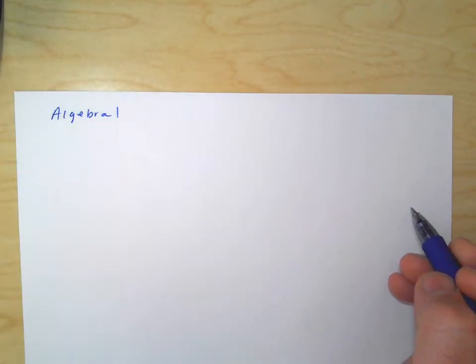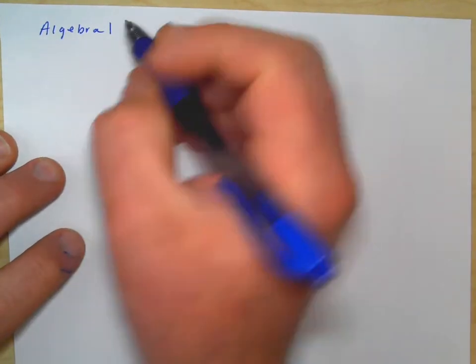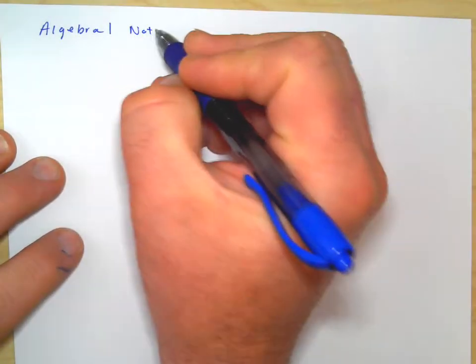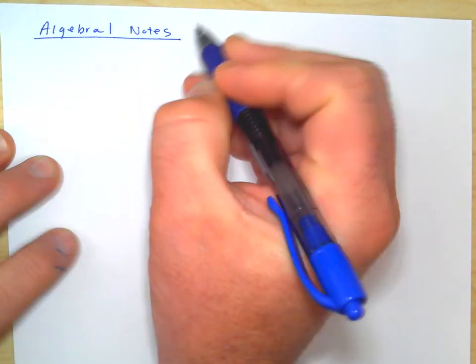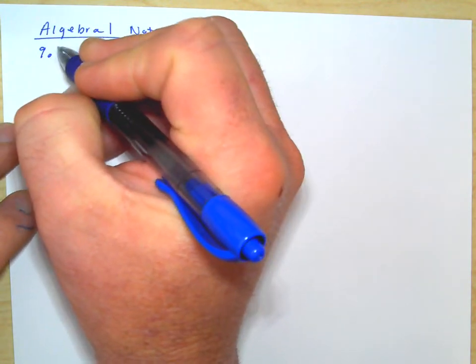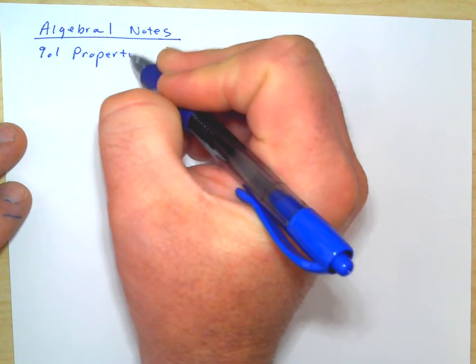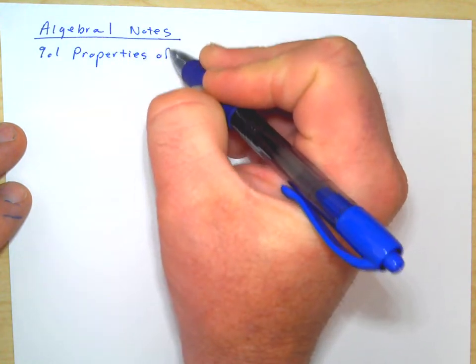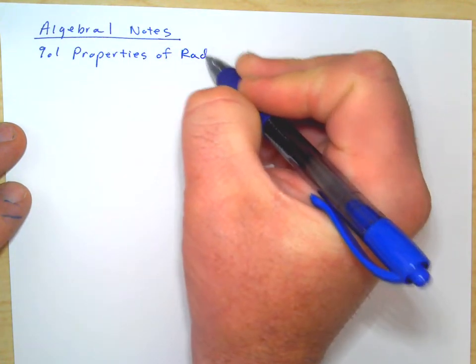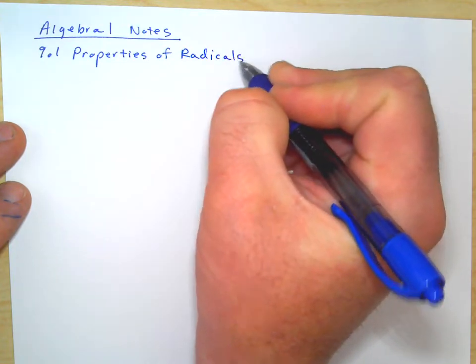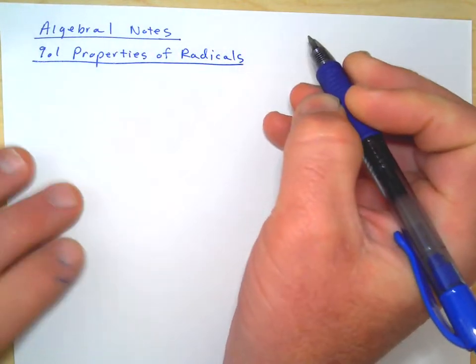All right, Algebra 1 notes. We will be covering section 9.1, properties of radicals. Radicals are like square roots, but there's other kinds of roots.